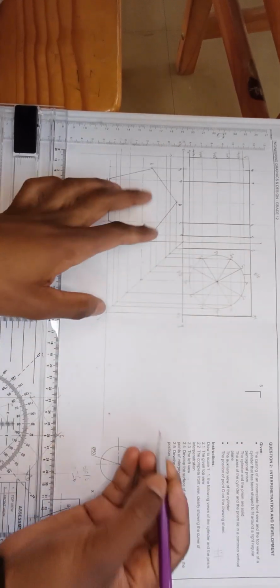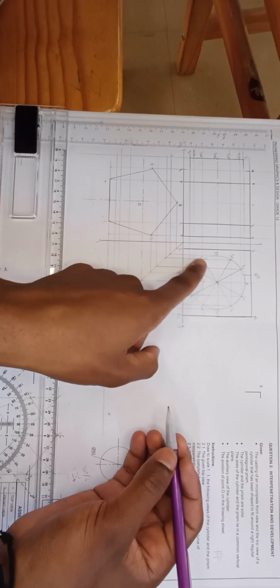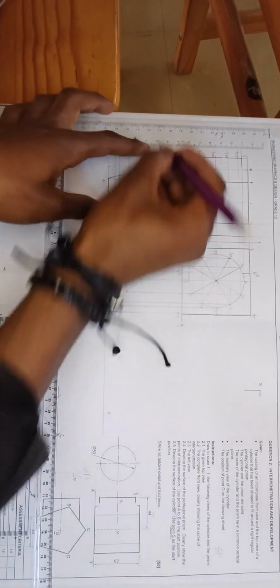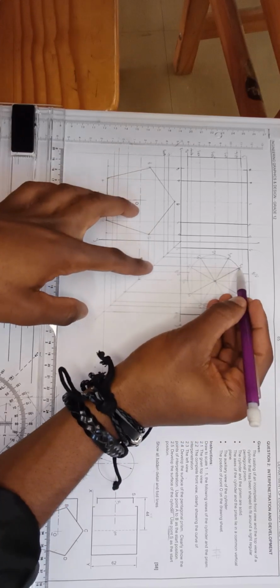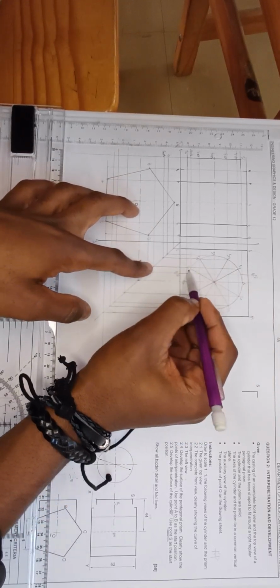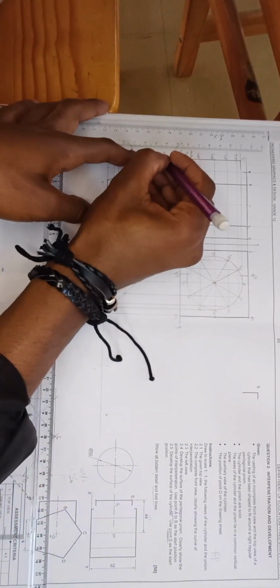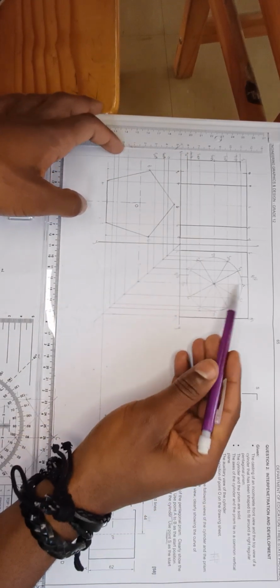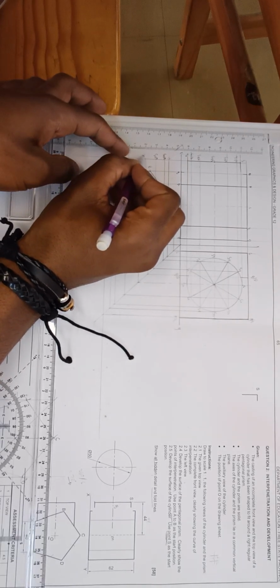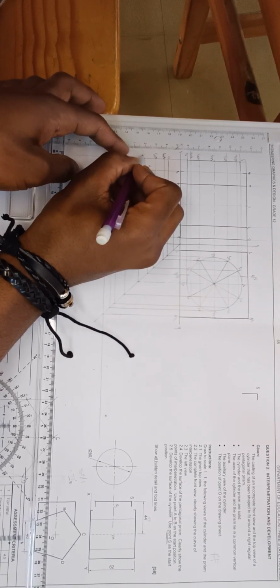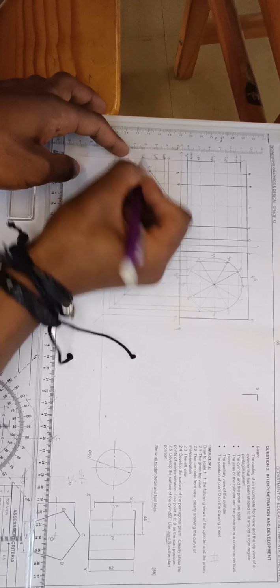Labeling all our points. This is S9. You can start S9 here. Then here we have S10 and S8. On this line we have S10, 8. Then on this one you have S11 and S7. On this line we have S11 and 7. On the center line we have S and S6, let's say this is S0 and S6.